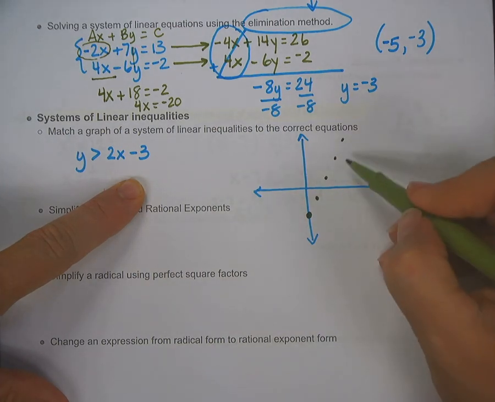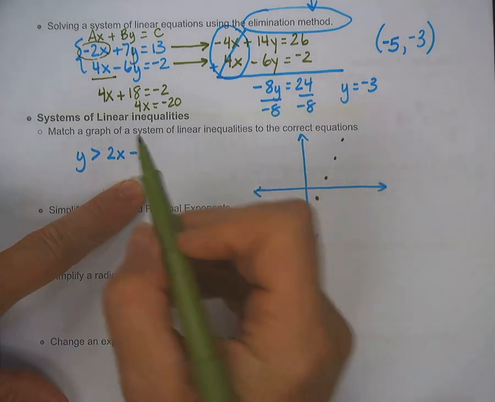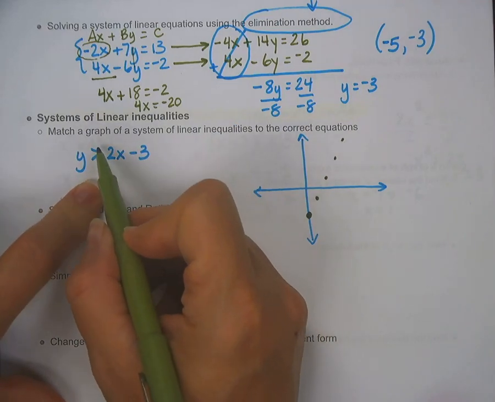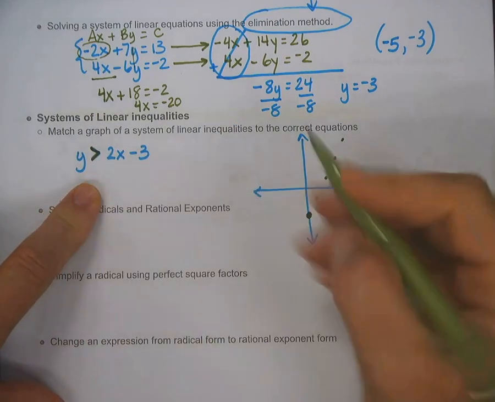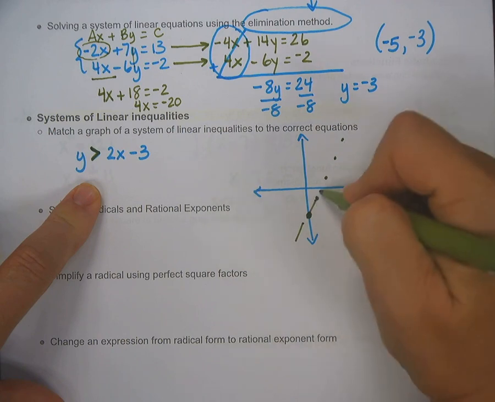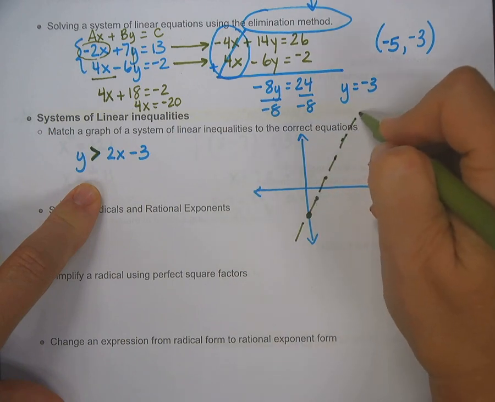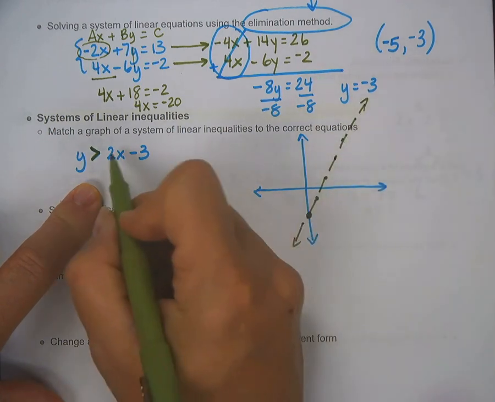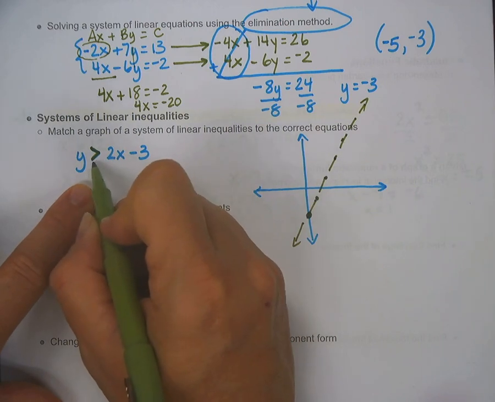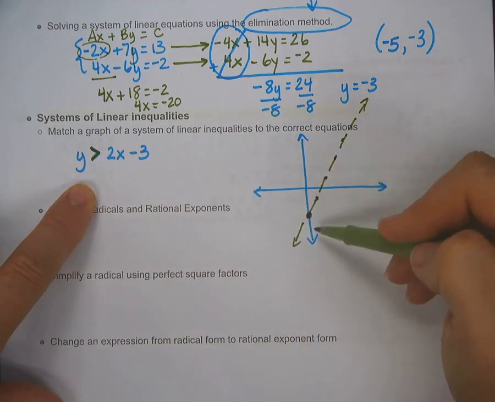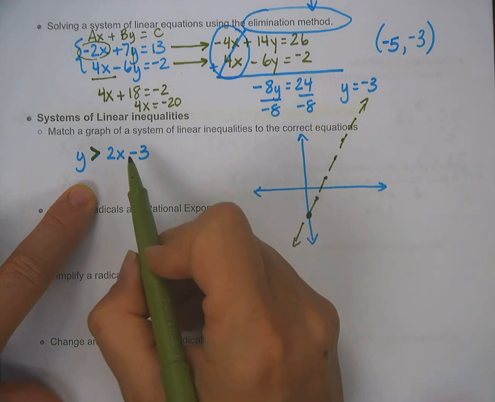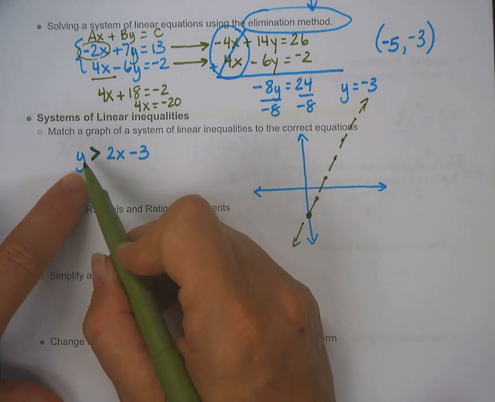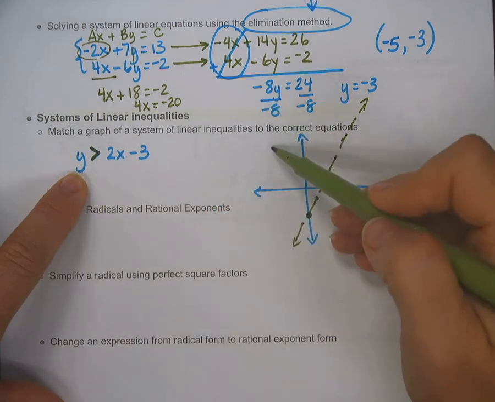Now we draw our boundary line, and we draw it based on this symbol. Since it is just greater than, this is going to be a dashed boundary line. If it were greater than or equal to, it would be a solid boundary line. Now, when it's y is greater than, when it's solved for y, that means we're going to shade above the line.